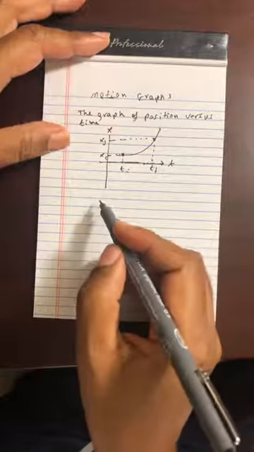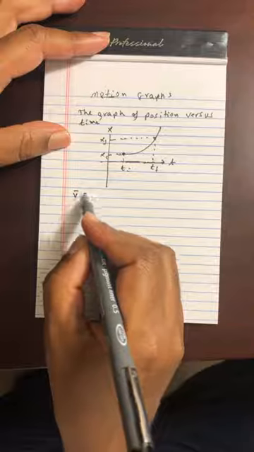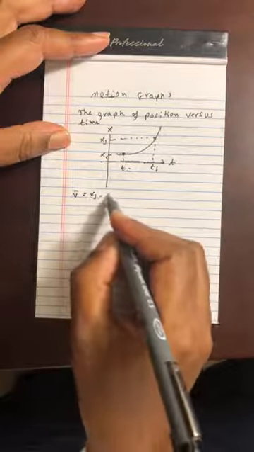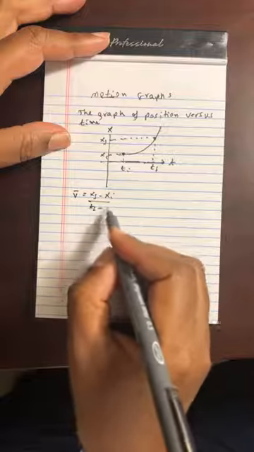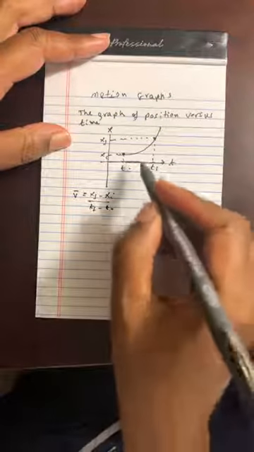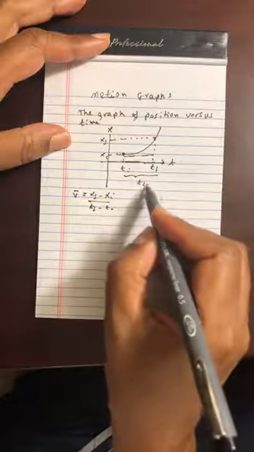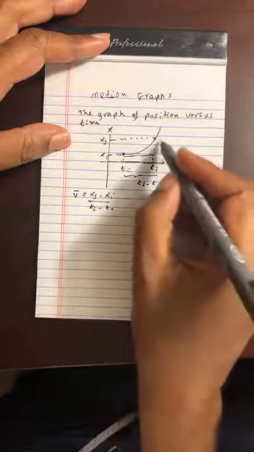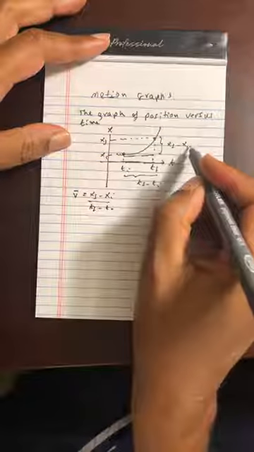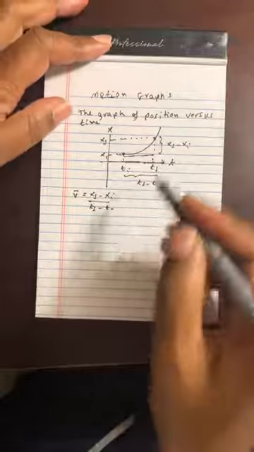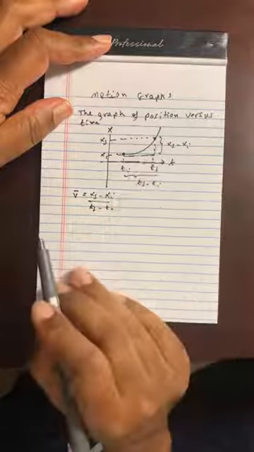Now, let's look at the definition of average velocity. Average velocity, by definition, is x final minus x initial divided by t final minus t initial. Now look at the graph. This interval over here is t final minus t initial. And this interval over here is x final minus x initial. Now this is vertical change, this is horizontal change.